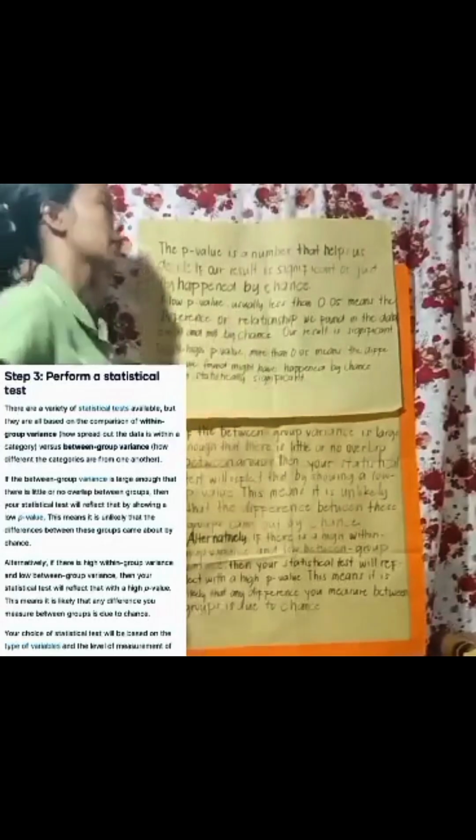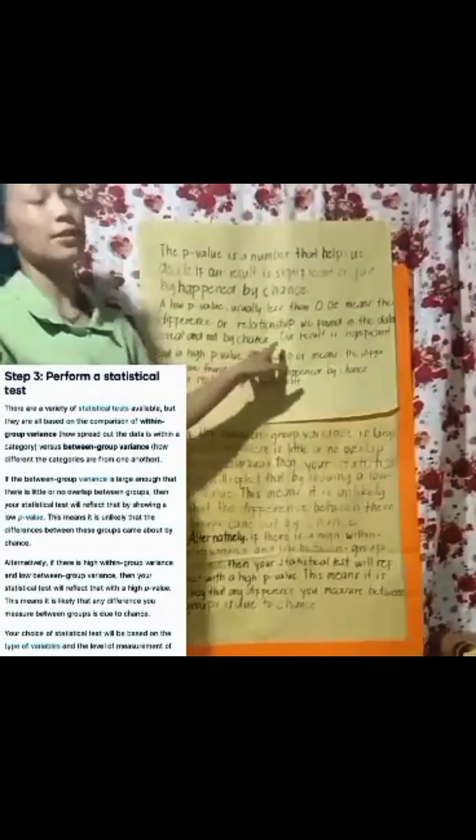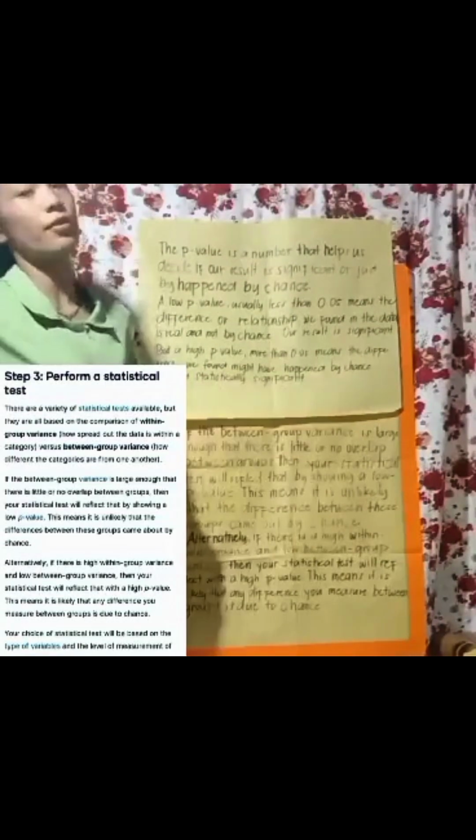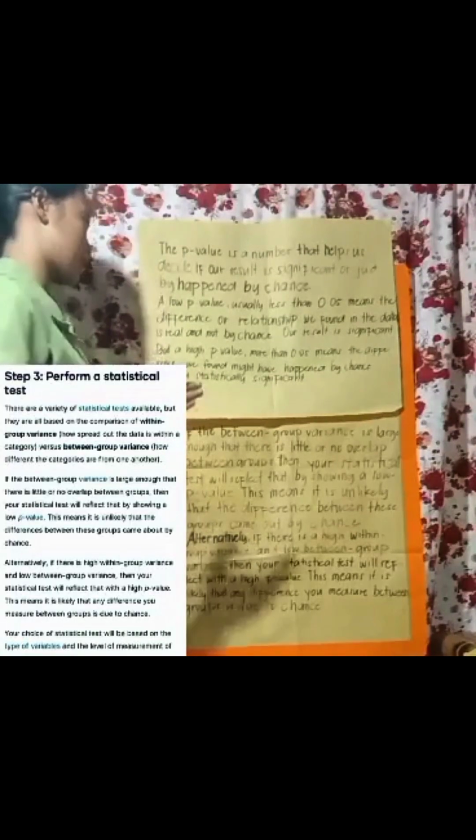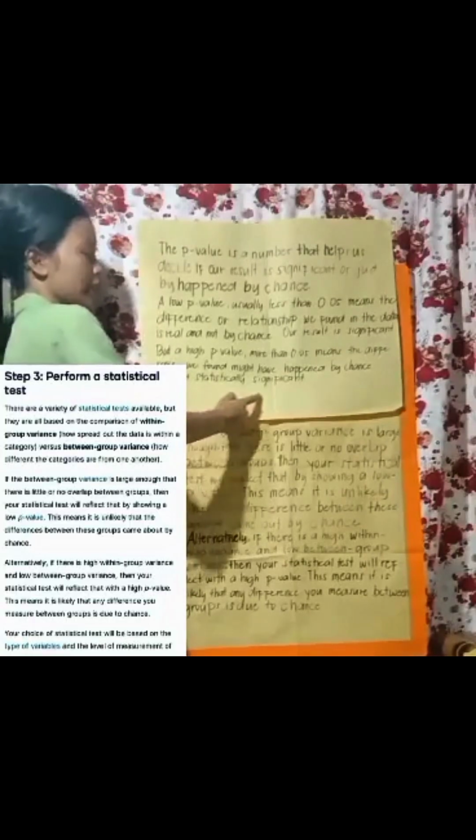So kung mubo dahil sa 0.05 ang ato ang p-value na makuha gikan sa itong i-gather nga data, ang relationship or ang difference nga itong makita sa data, sa source sa data, is tinuod if dili siya nagpangitabo nga tungod sa chance or coincidence ra. But a high p-value or more than 0.05 means the difference we found might have happened by chance. It is not statistically significant.